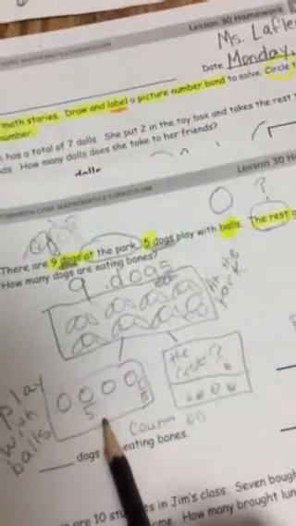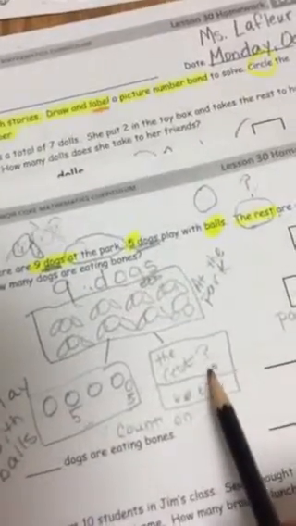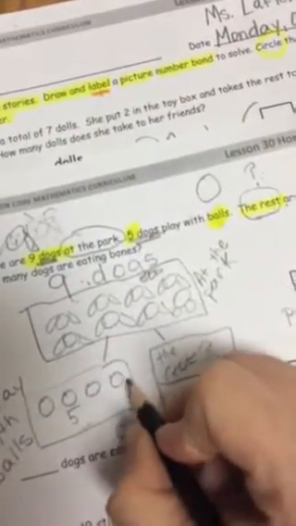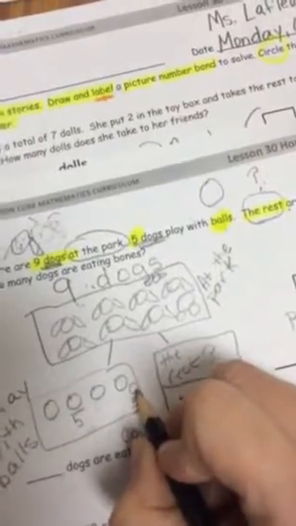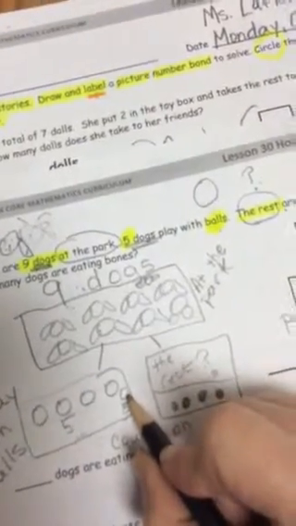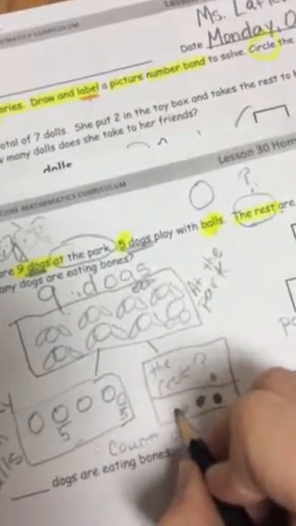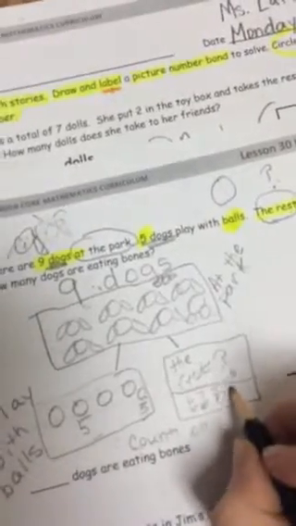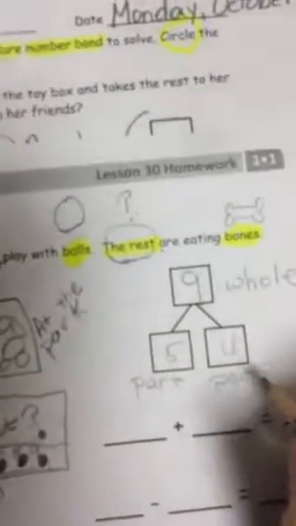9 is our whole, the total. We know 5. How do we find out the rest? The strategy of count on. We know that this is 5, right? 5. So I'll touch this one right here and say 5. 6, 7, 8, 9. How many dots did I draw? 1, 2, 3, 4. My missing number is 4.